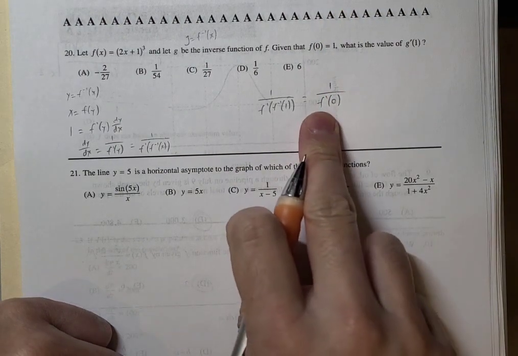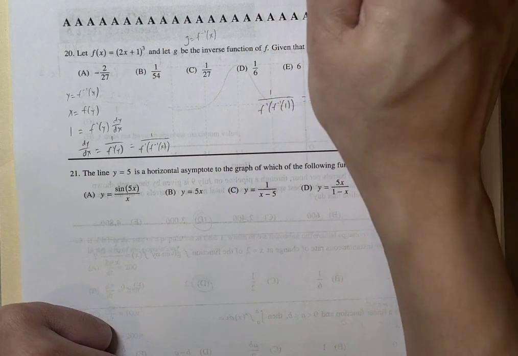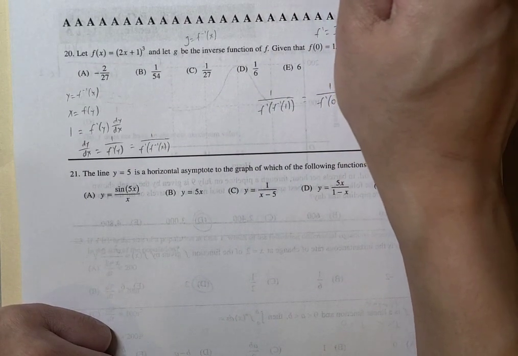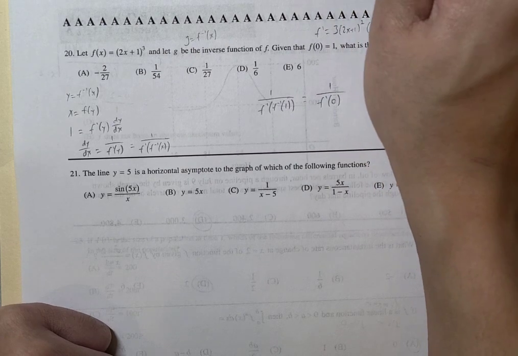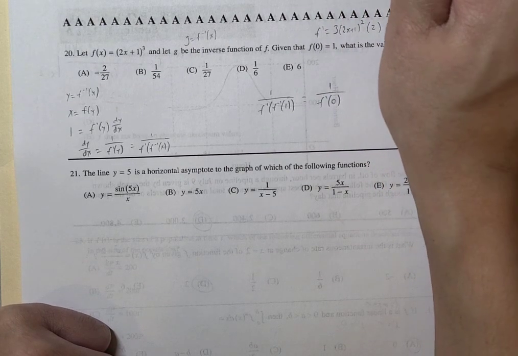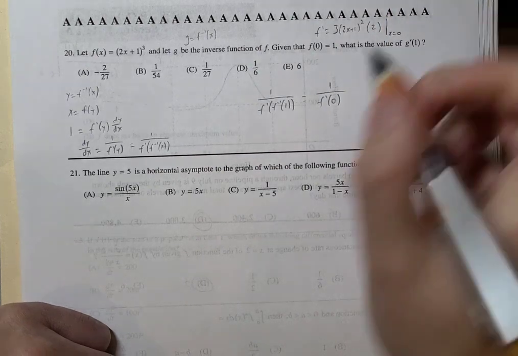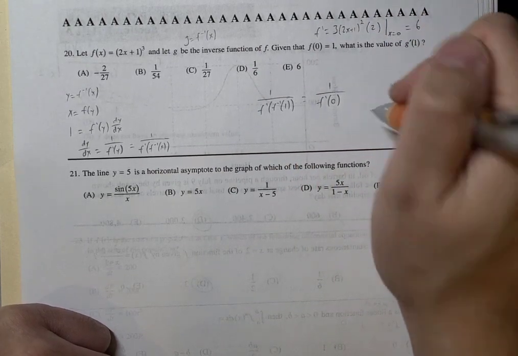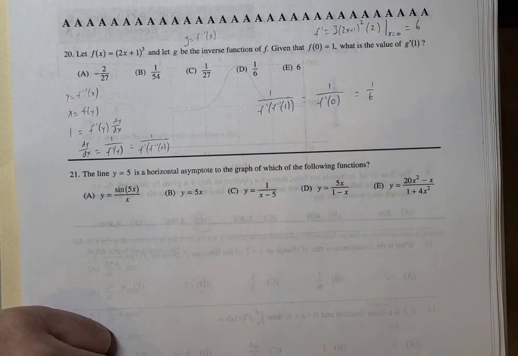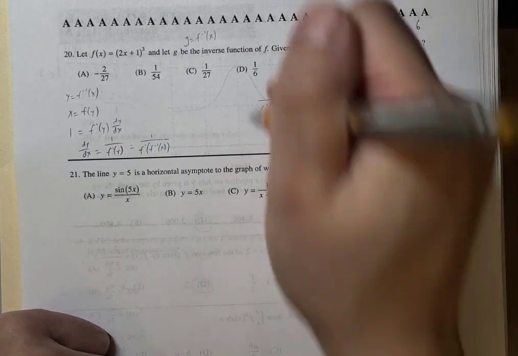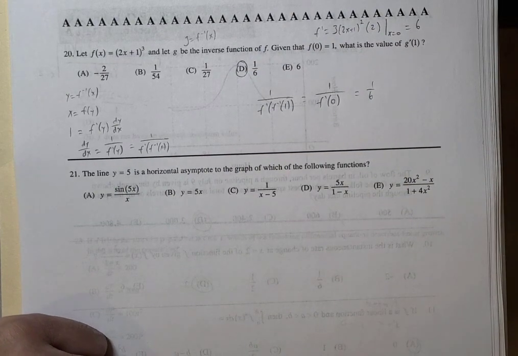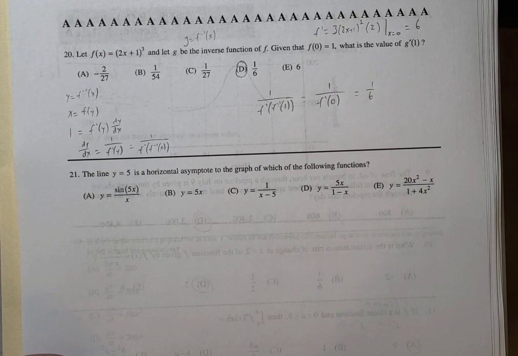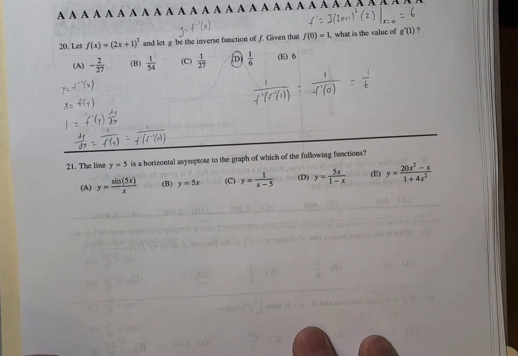So what is f prime of 0? Well, okay, let's find f prime now. Let me do it up here. f prime is 3 times (2x plus 1) squared times 2. We evaluate it at x equal to 0, because that's what we want. So we get 6. So it should be 1/6. 20 is D, yes. So we just had to apply this formula, which I never remember, so I just derive it every time. That's how we derive it.